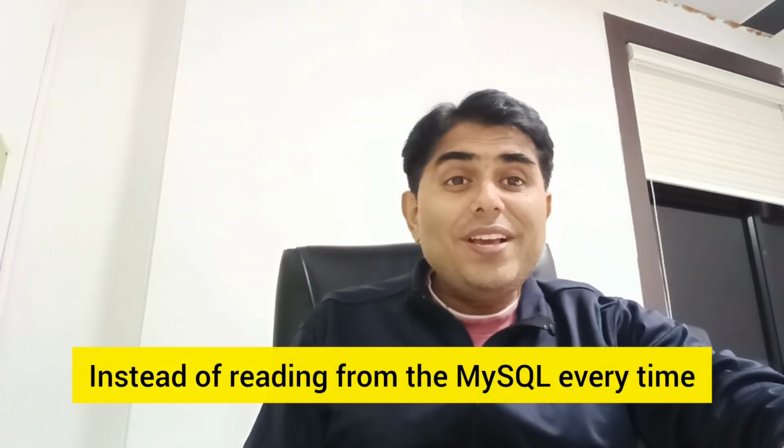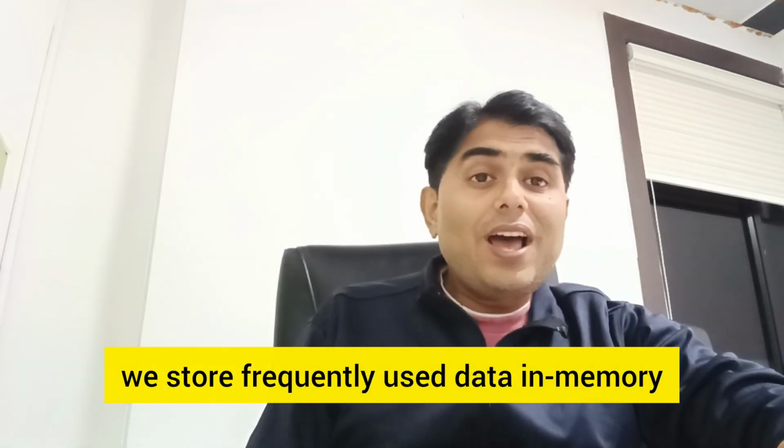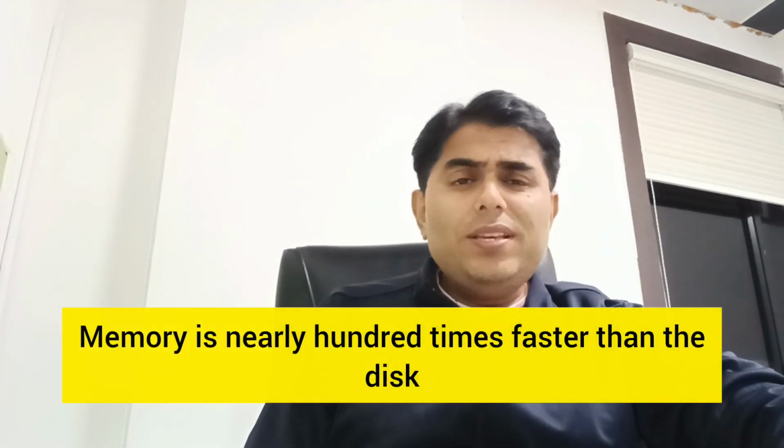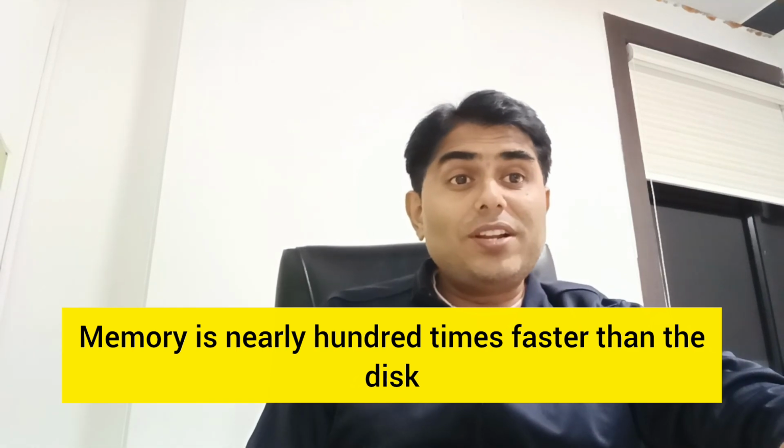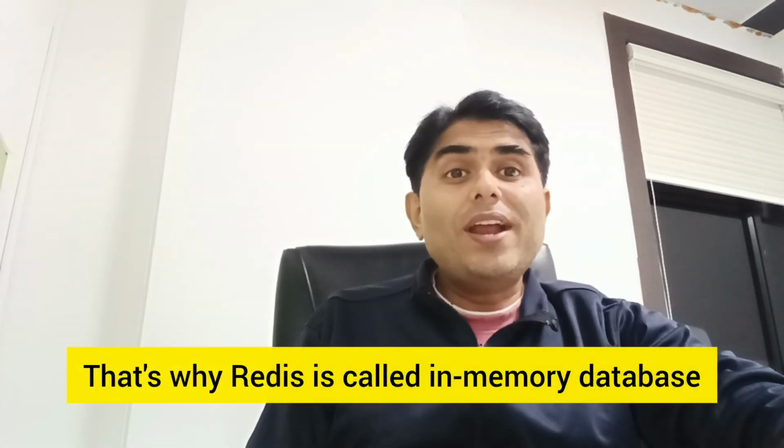This is exactly where Redis comes in. Instead of reading from MySQL every time, we store frequently used data in memory. Memory is nearly 100 times faster than the disk. That's why Redis is called an in-memory database.